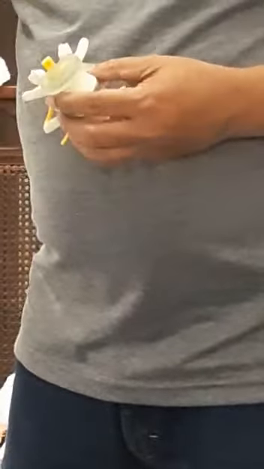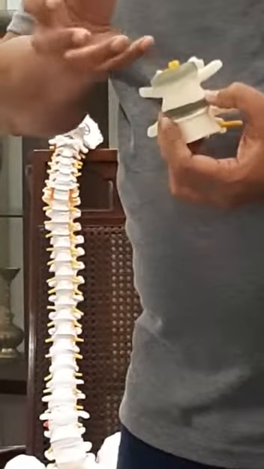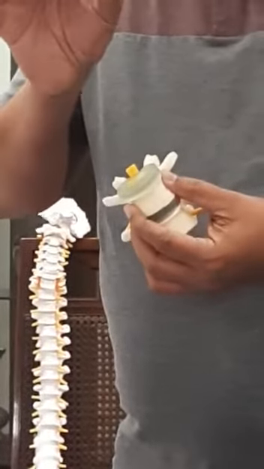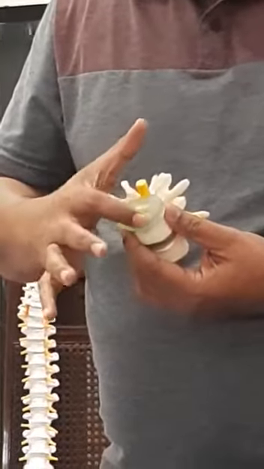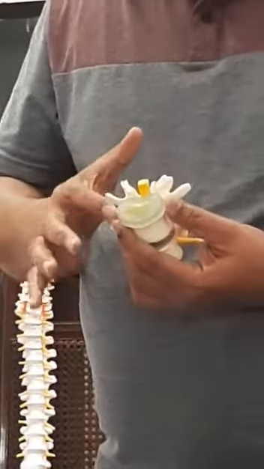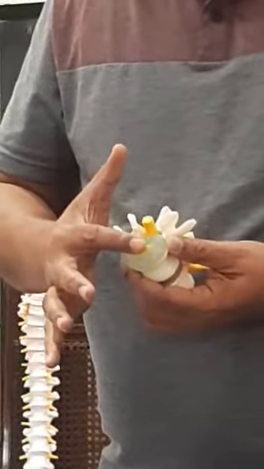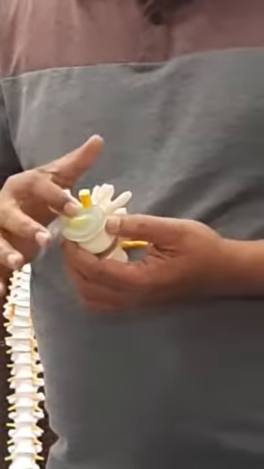So what happens when pressure is loaded from above? For example, here when pressure is loaded, this disc will distort. I mean, the disc will change its shape to absorb the pressure. So the disc is pliable, stretchable, so that it absorbs the pressure. Again, this is a gel and this is a little bit harder outer covering. You can see this is actually protecting the gel so that the gel is not spilled outside. So this is how the disc works.